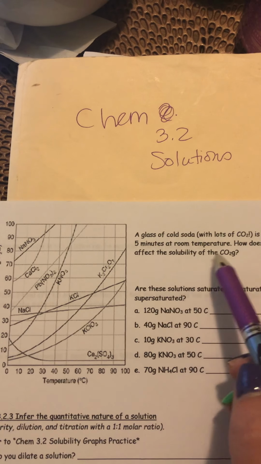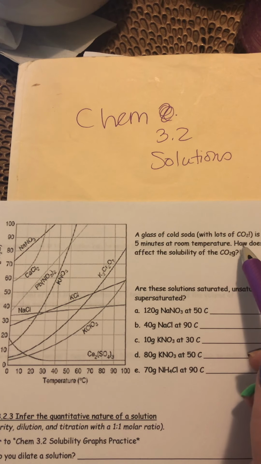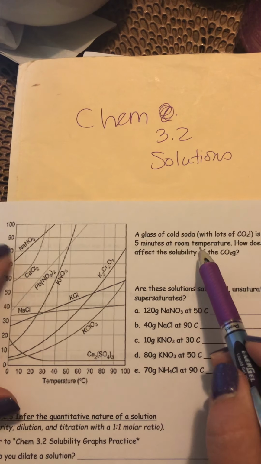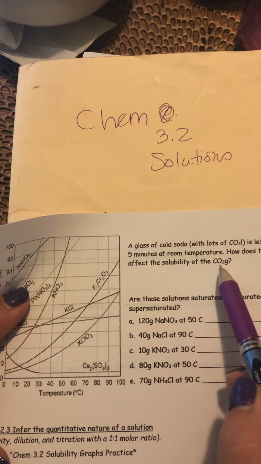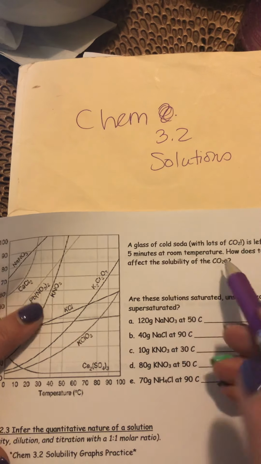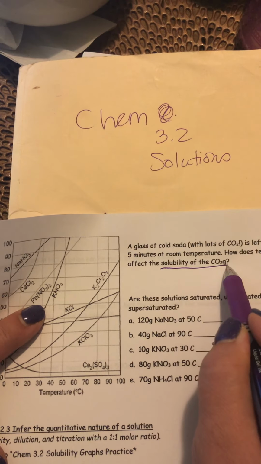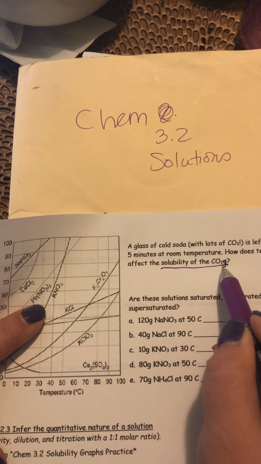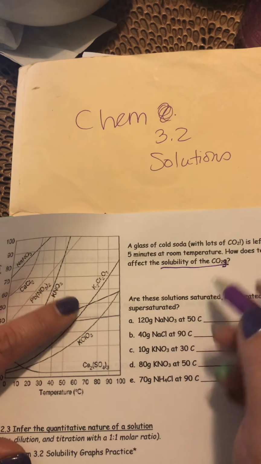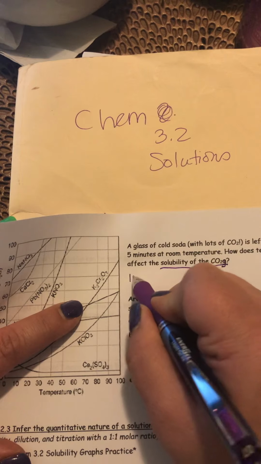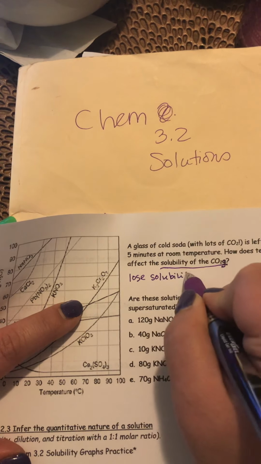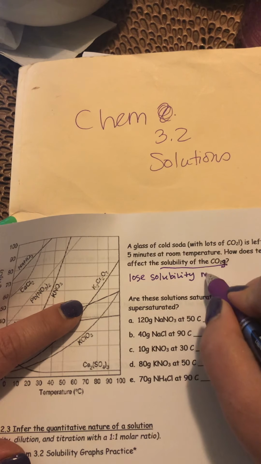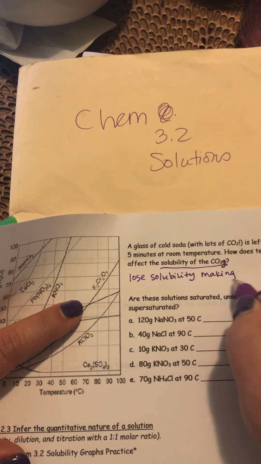A glass of cold soda with lots of carbon dioxide, that's what makes the bubbles in the pressure in your soda cans, is left to stand for 5 minutes at room temperature. How does temperature affect the solubility of carbon dioxide? And the G is for gas. Okay, and it's going to lose solubility, making it less fizzy.